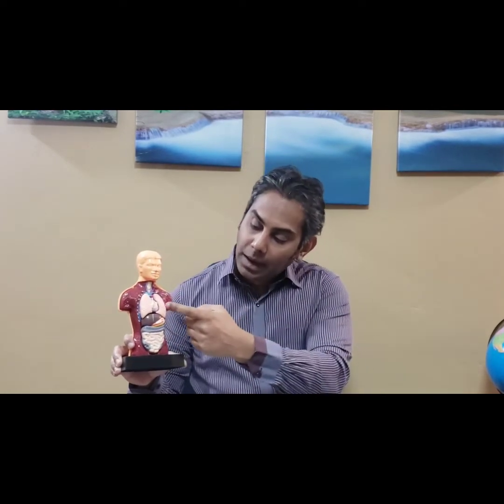But before we actually go there, let's understand where the heart is located and some of its adaptations for its function. Looking at the model here, I don't have the breastbone. The heart is located behind the breastbone, actually behind the sternum. This is where the sternum is, and that is where the heart is located. And you actually see it there.